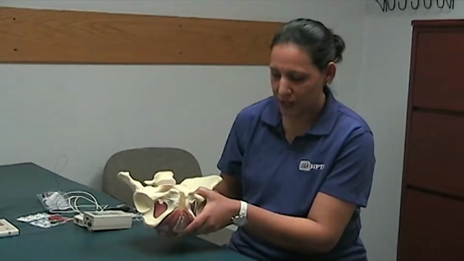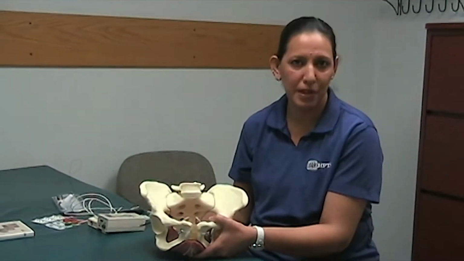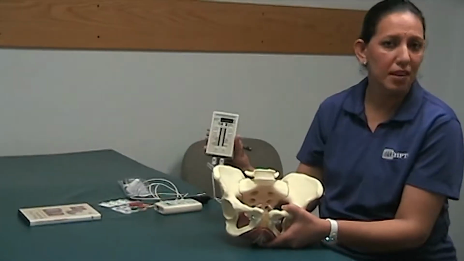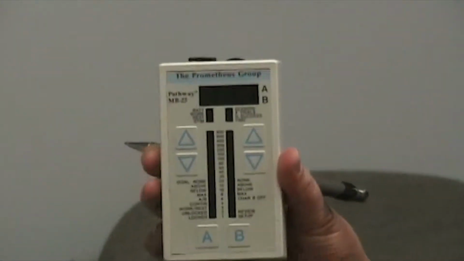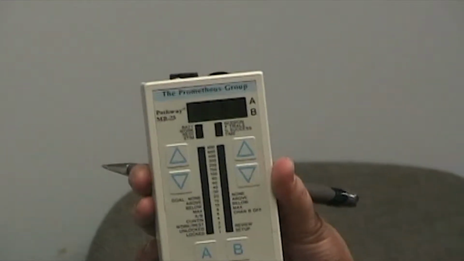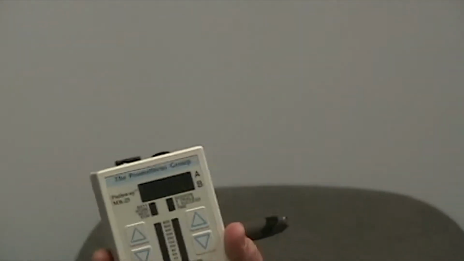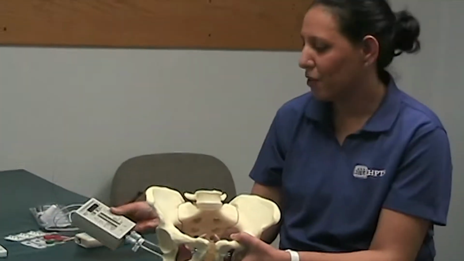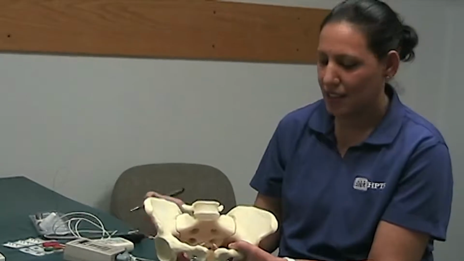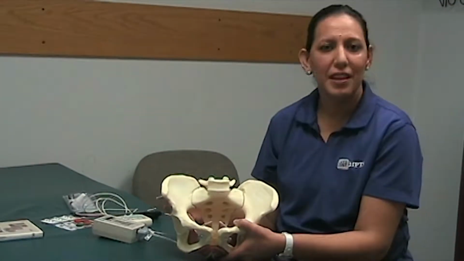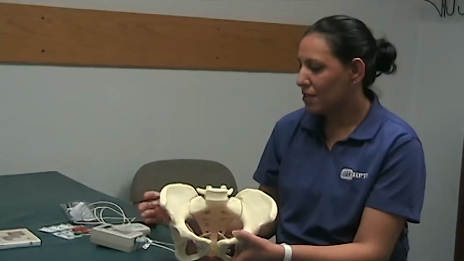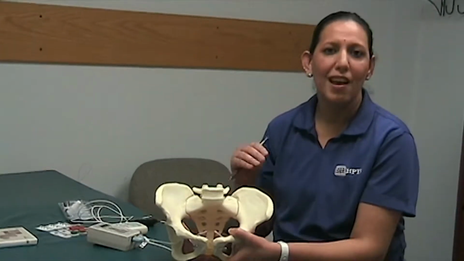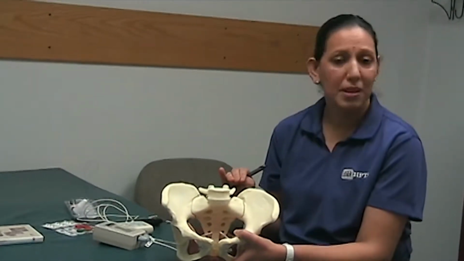So in order to train the pelvic floor muscles, we use biofeedback, and this is the unit that we use at our clinic. It's an MR25 unit. And we connect this to a laptop, and there's a software program that we can look at and see how the pelvic floor muscles are contracting. We train the patients to do their Kegel exercises on this unit, and when they look at the laptop screen, they're able to see how their muscles are contracting.